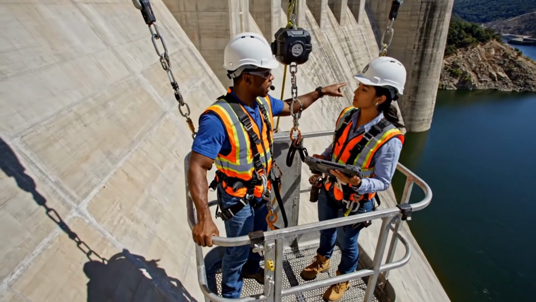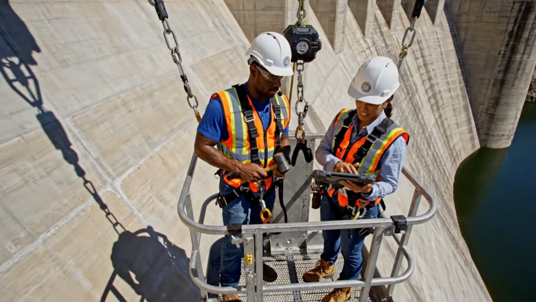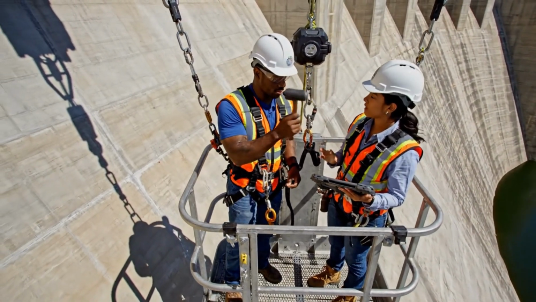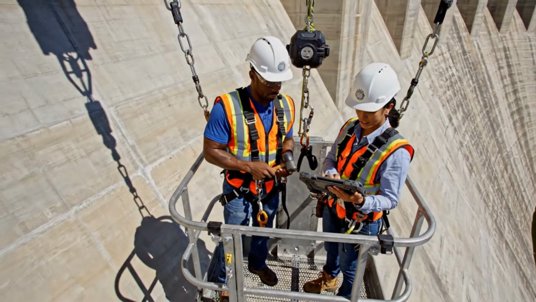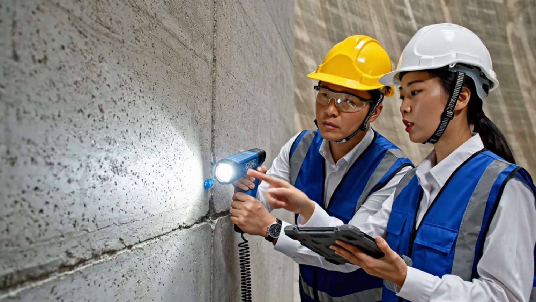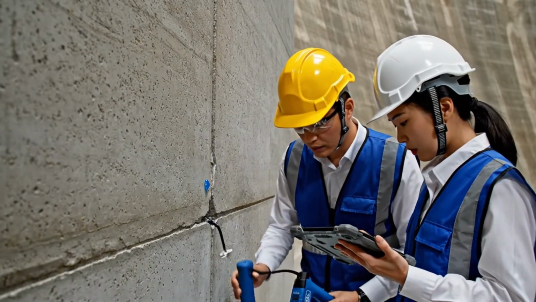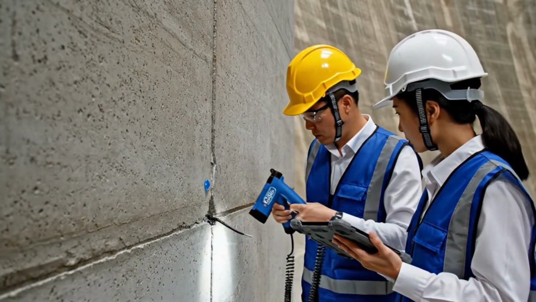See this hairline fracture right here. Got it. Tapping confirms the density change. We should log that for priority repair. There's a slight displacement here, consistent with the long-term monitoring data. Agreed. We should monitor this section closely next quarter.